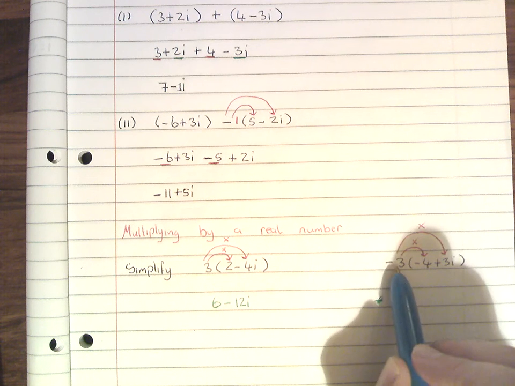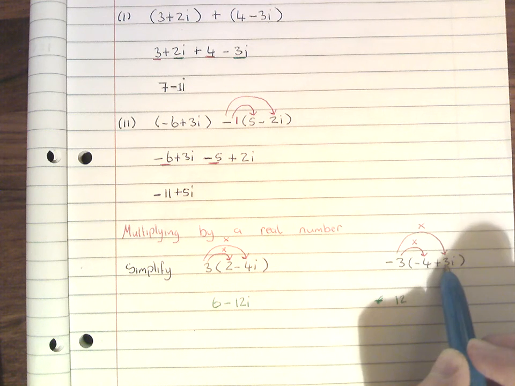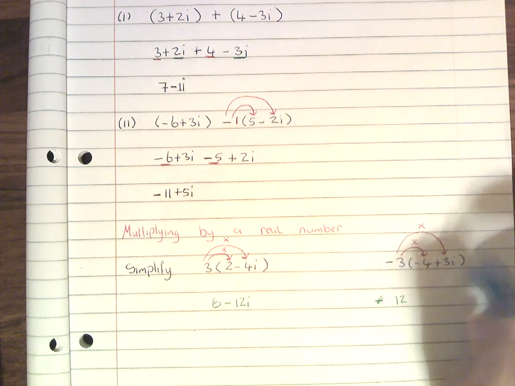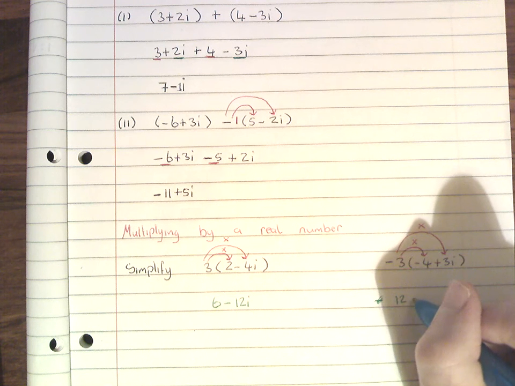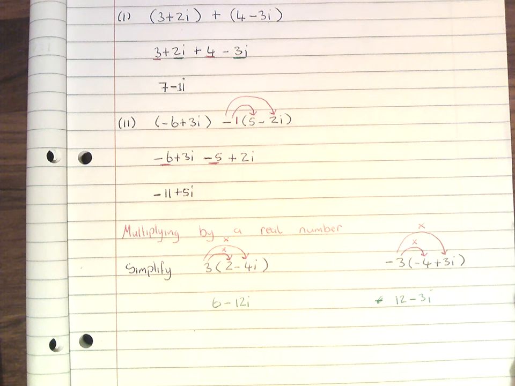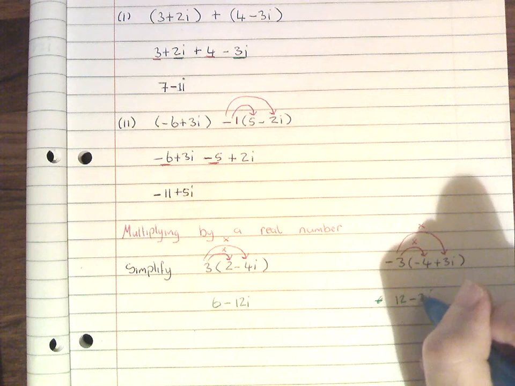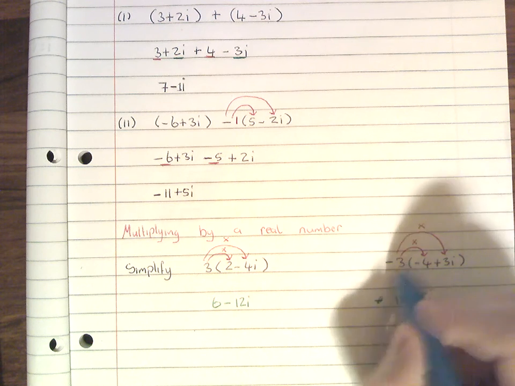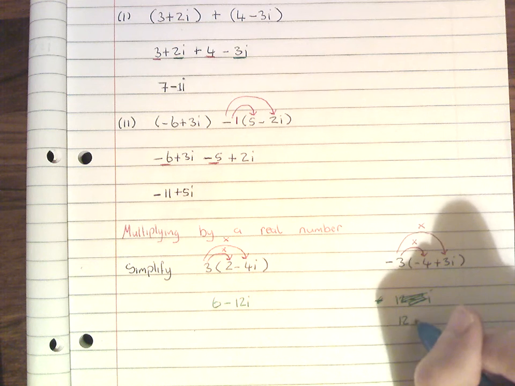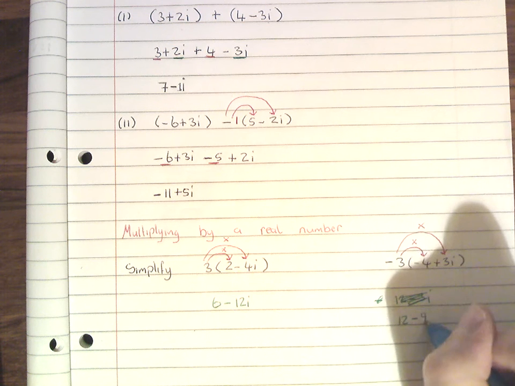And then minus 3 multiplied by plus 3i. Again, unlike signs, so this is negative and this is positive, this will give us a negative. Sorry, so this will become 12, and then this by this will give us negative 9i.